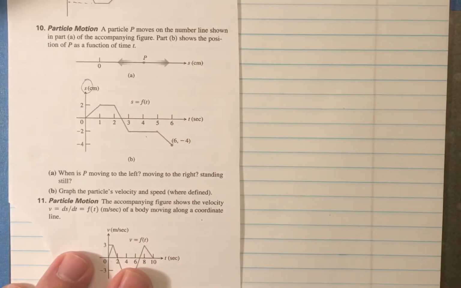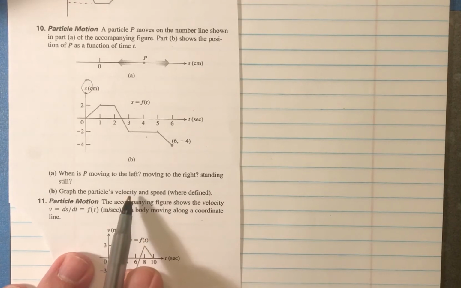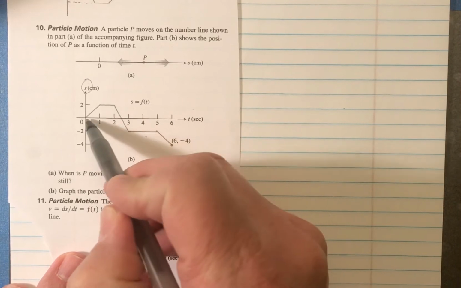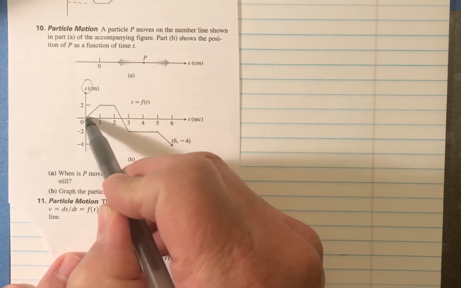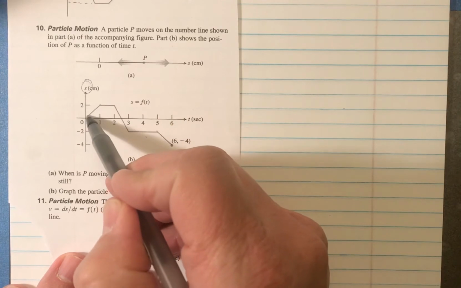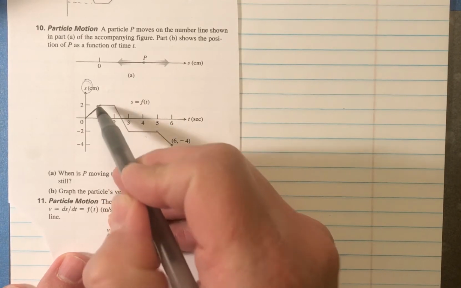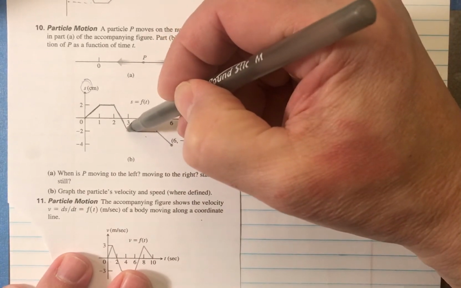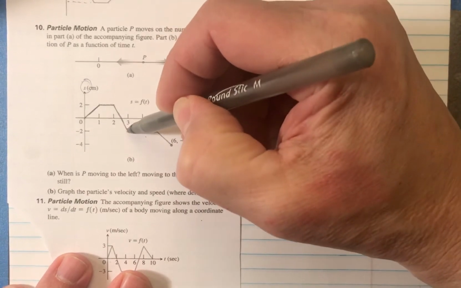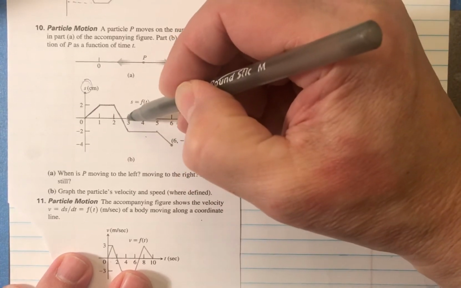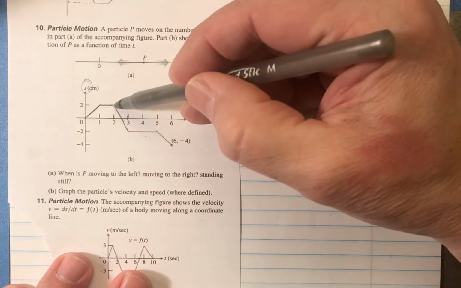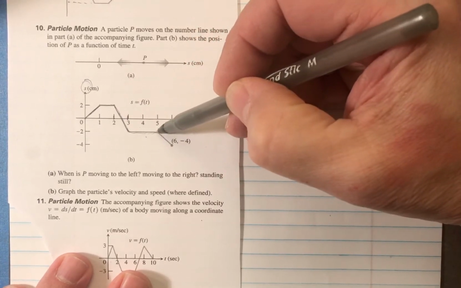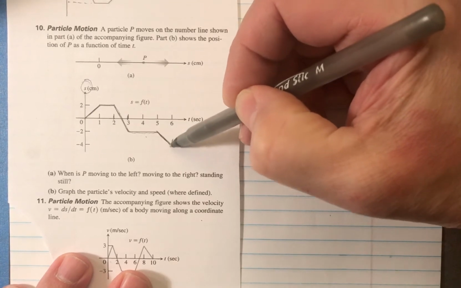Now, in part B, it asks us to graph the particle's velocity and the speed. So here, the velocity from 0 to 1, the change in position is 2. So the slope of that line would be 2, and then it would be 0. And then the slope of this line, it's going from 2 to negative 2 over a change of 1. And so that would have a slope of negative 4. Then it would be 0. And then this would be a slope of negative 2.